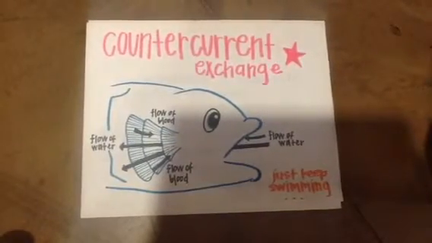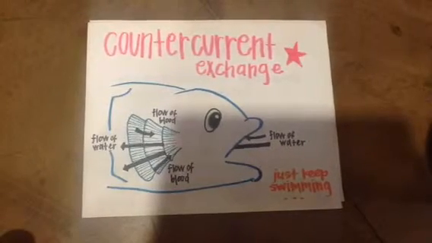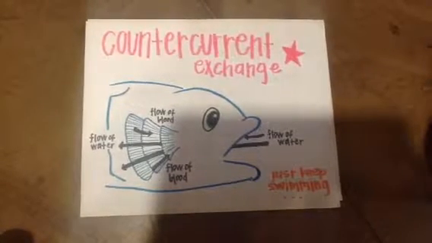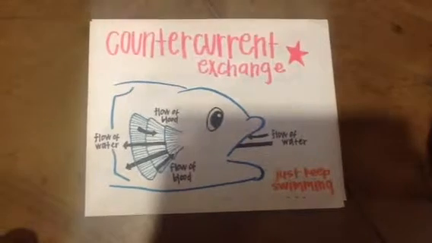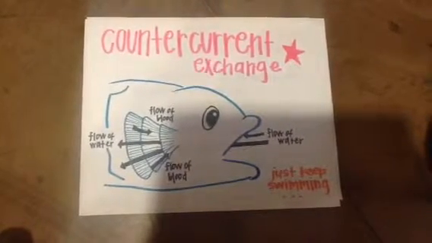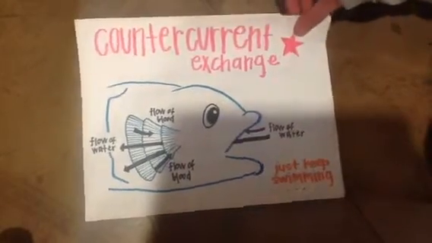Countercurrent exchange is a special case of simple diffusion where the flow of adjacent fluids in opposite directions maximizes the rate of simple diffusion. This can be seen in fish gills. Blood flows towards the head in the gills while water flows over the gills in the opposite direction. This maximizes the diffusion of the respiratory gases and waste and the water in the fish.